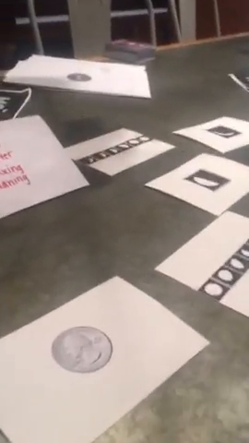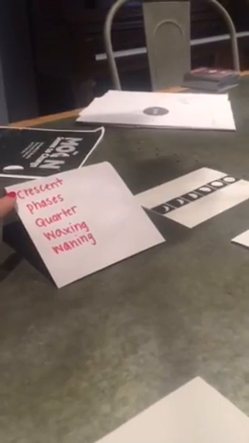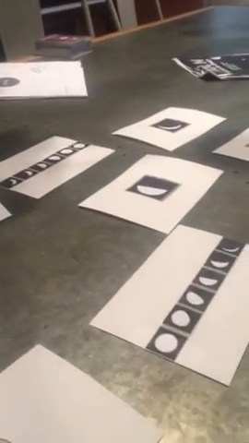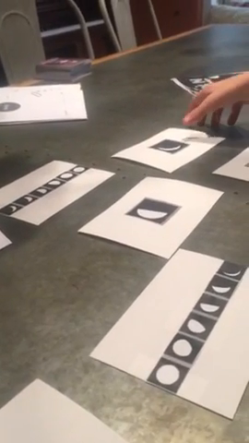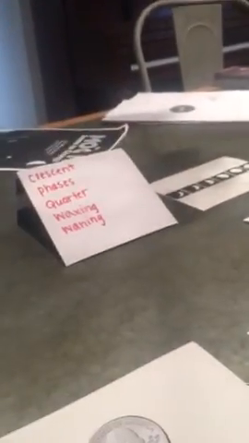Okay, here's our game. Let's look at the first word. Can you find me the picture of the crescent moon? Remember the definition yesterday that we came up with for crescent. Good. It looks like a sliver, right? Mm-hmm. So this is an example of the crescent moon.